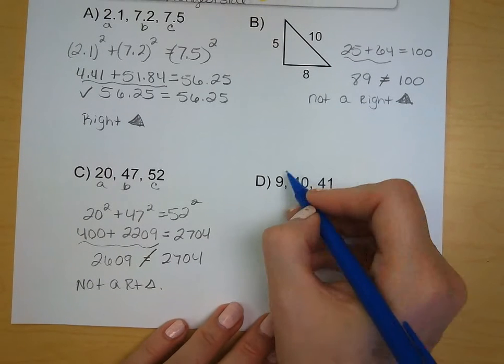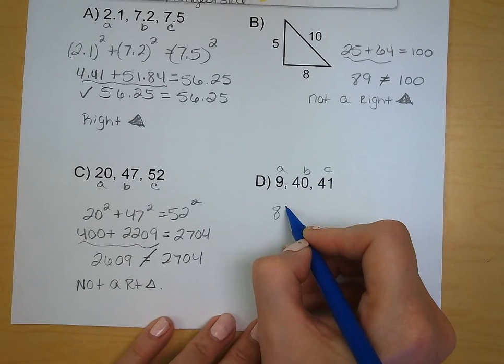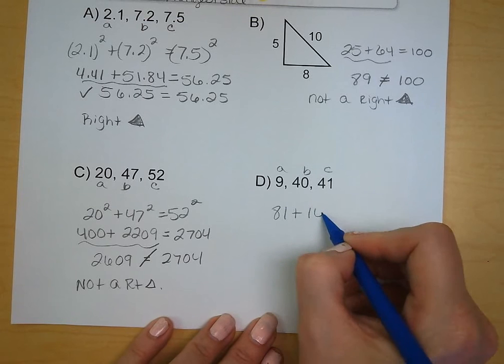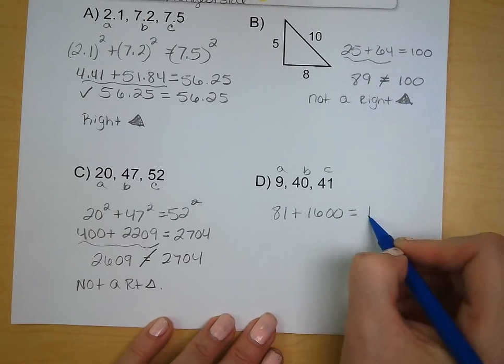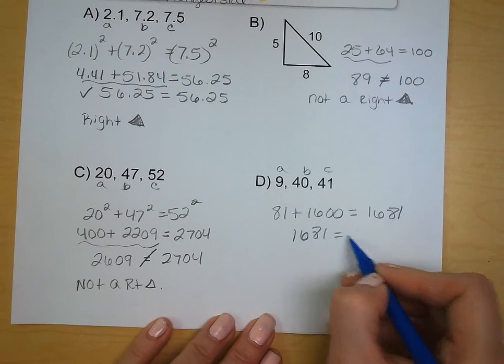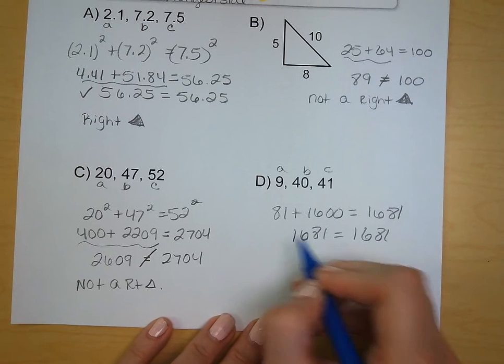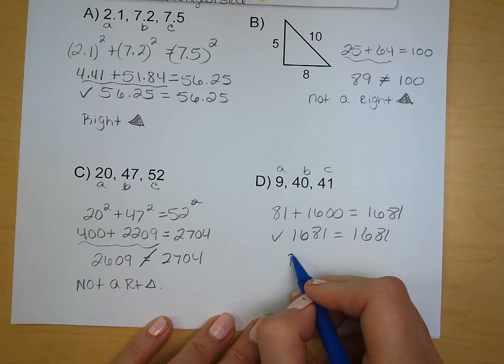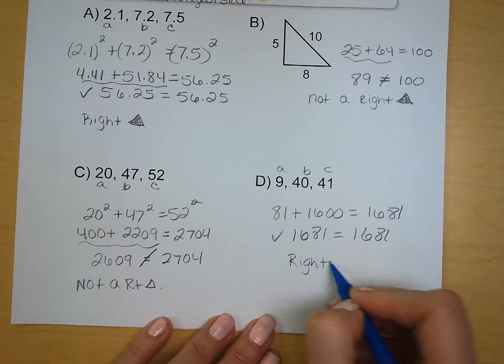Next up, letter D, we've got A, B, and C, 9, 40, and 41. 9 squared is 81, 40 squared is 1600, and 41 squared is 1681. Add them together, 1681 is equal to 1681, so that is a right triangle.